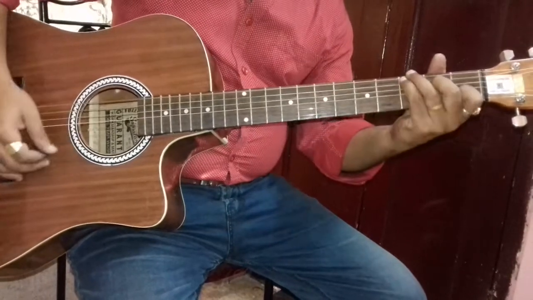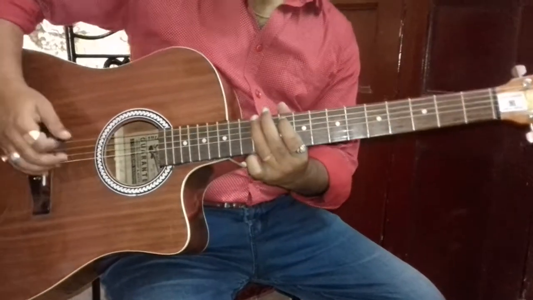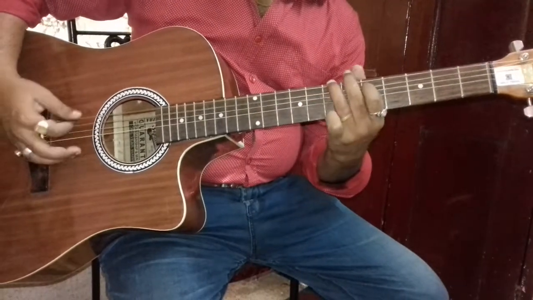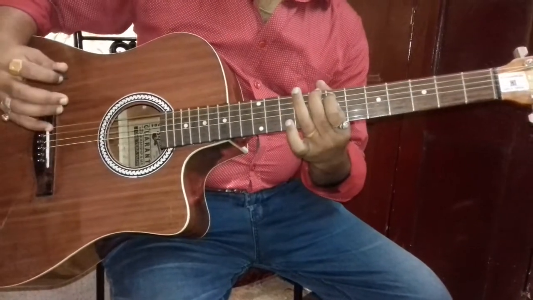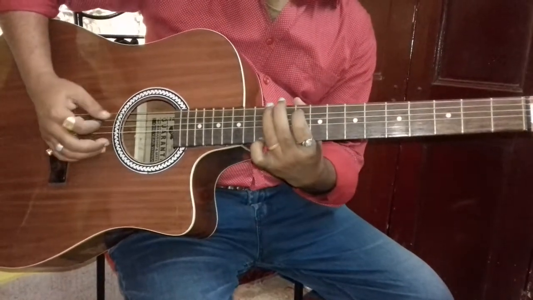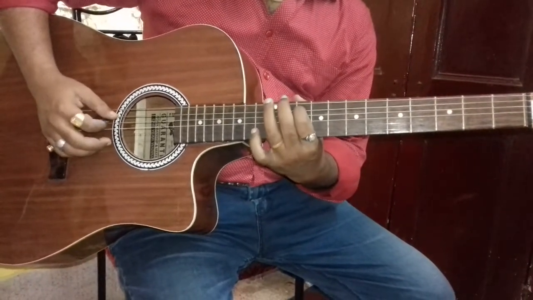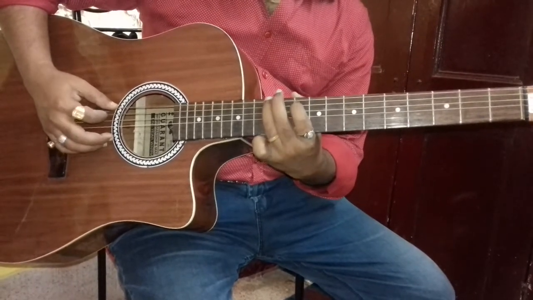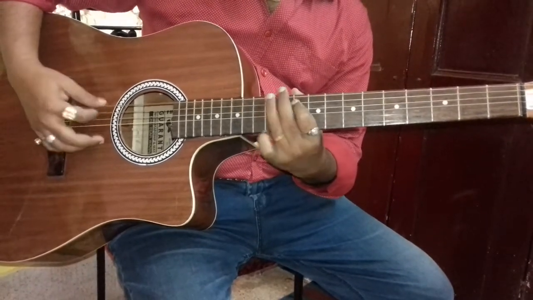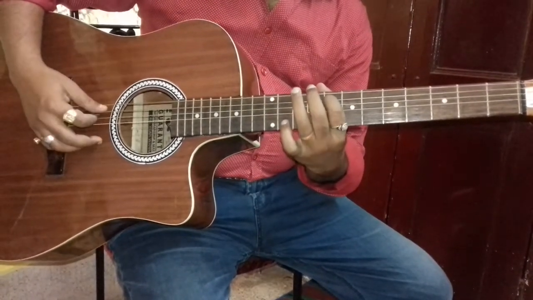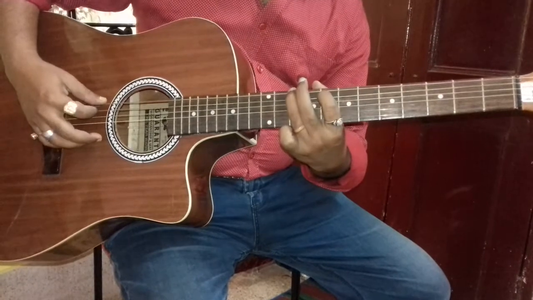Now the double stop on bass string. Yes, this is very easy. You know, the A string on 10th and the E string on 12th, the first. Then the A string on 8 and the E string on 10.